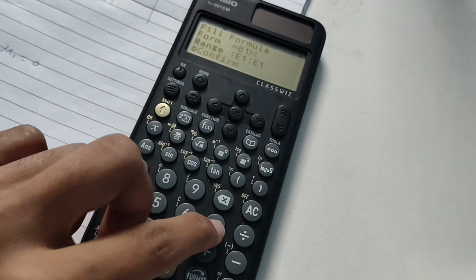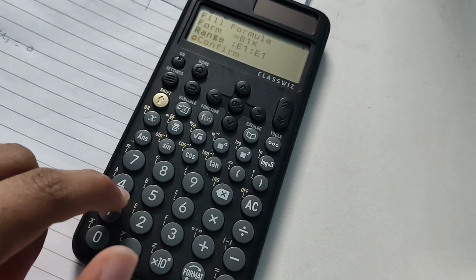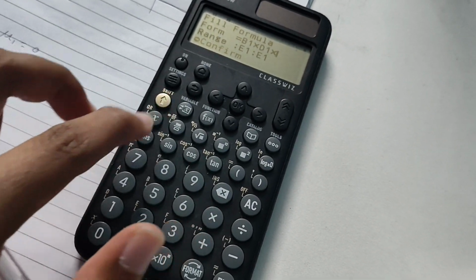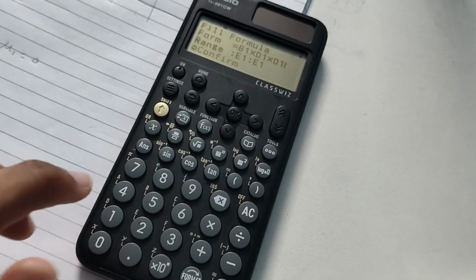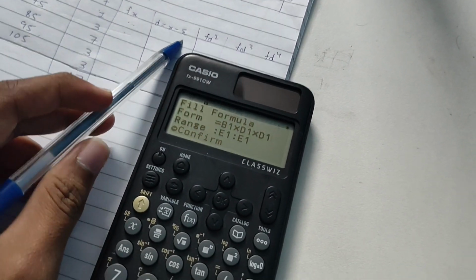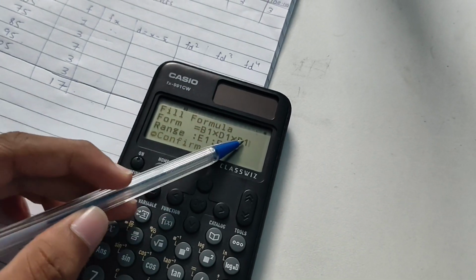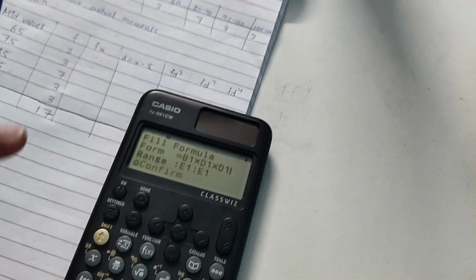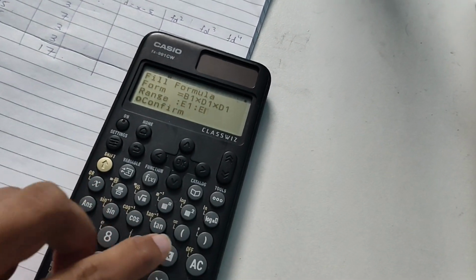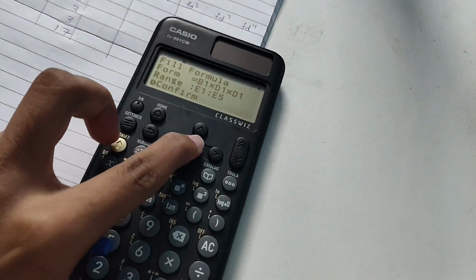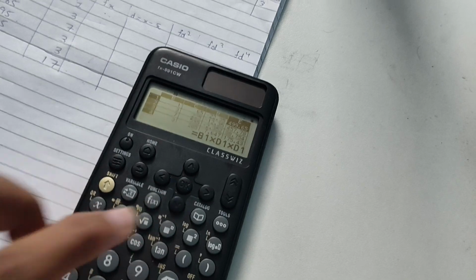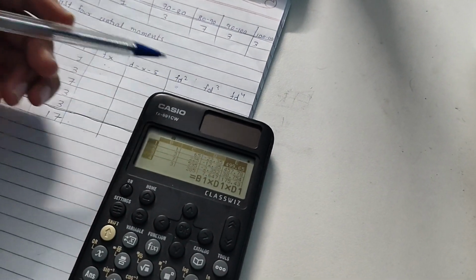B1 times, so let's do D1 into D1 again, so that we get the square of D1. We need the square of x minus x bar. So that's why we are multiplying D1 into D1, and B1 is just f. And always remember to change the range, otherwise it won't work, E1 to E5. So it shows you all the values. So this gives us the value of this column.